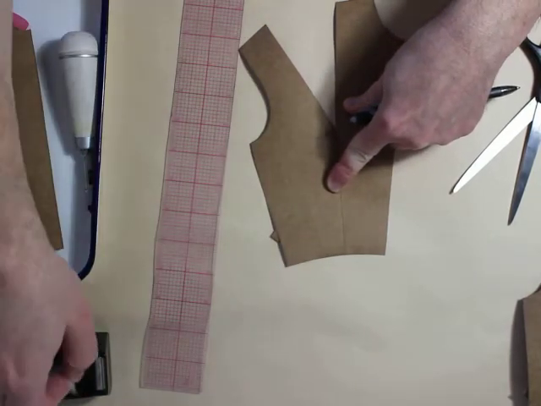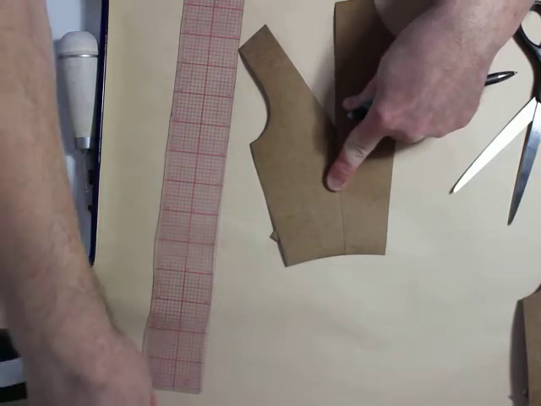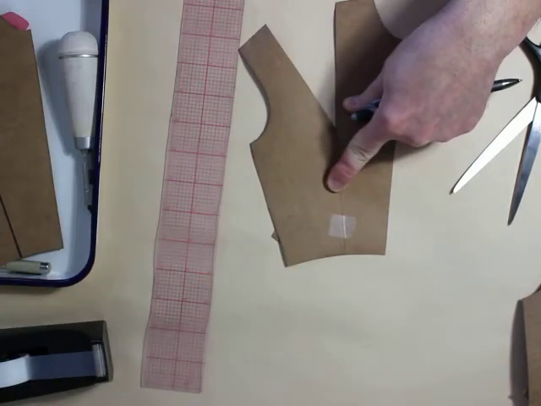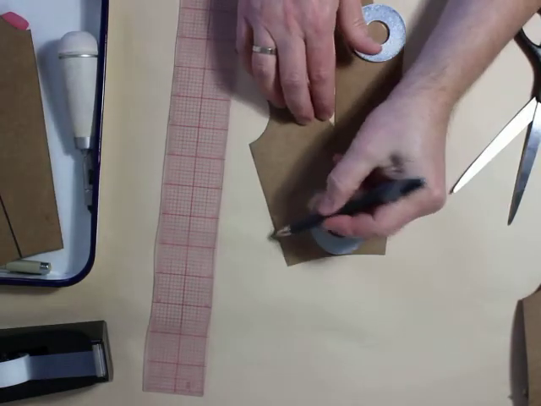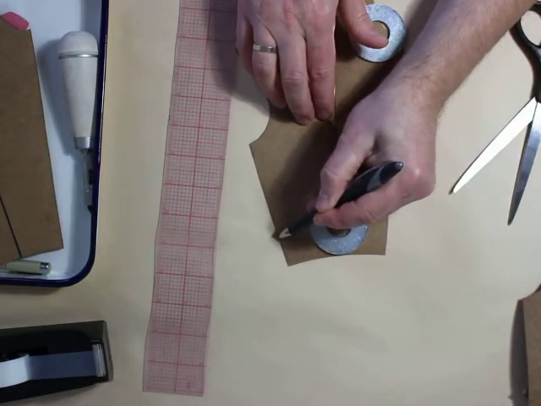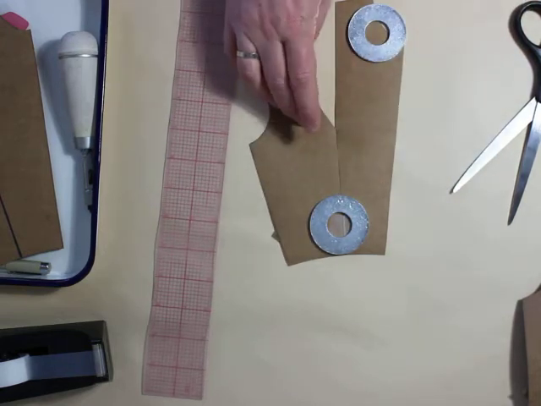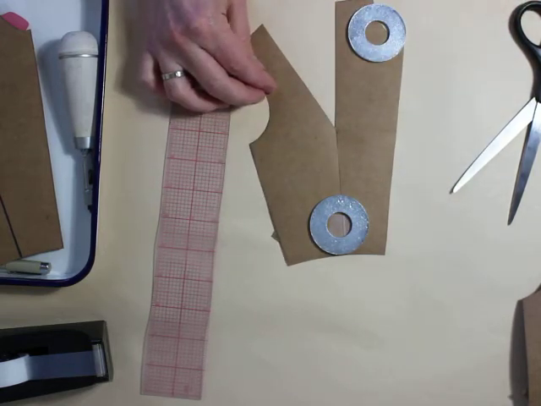And again, with a little piece of tape, you can tape that down. And this then becomes our new pattern. This piece sticking out here is not part of it, so that can be removed. But then this is what we're left with.